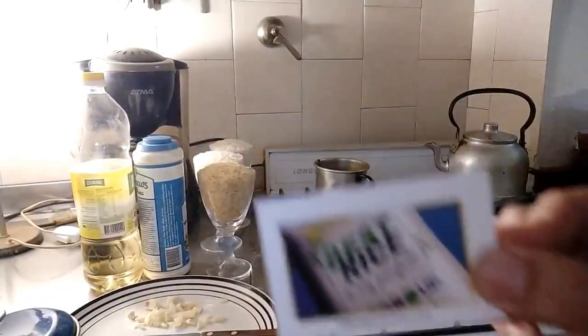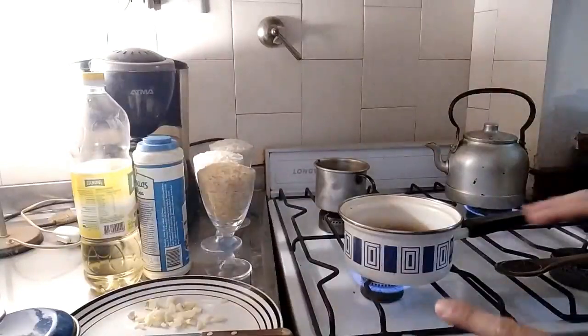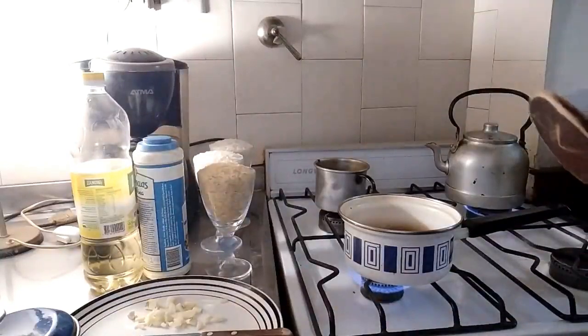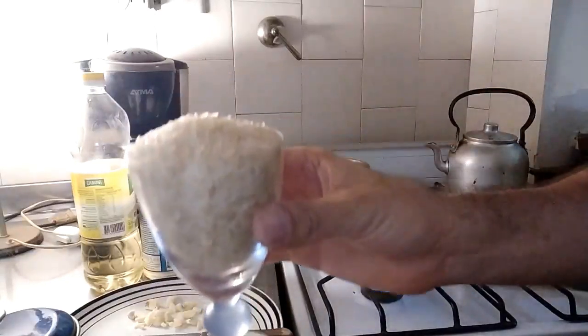Hello, so here I am again. So now I'm going to cook. I have all the ingredients you need to cook simple rice. I'm going to do the parboiled first.